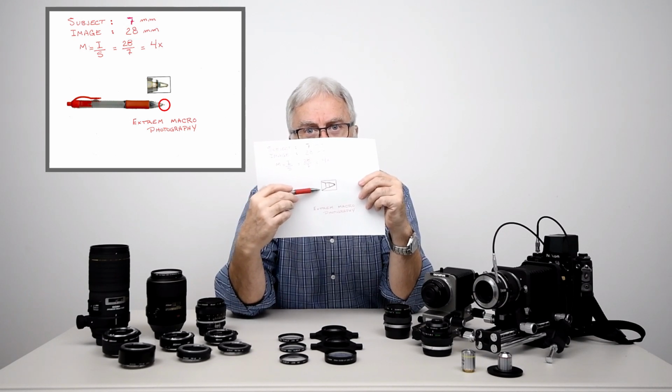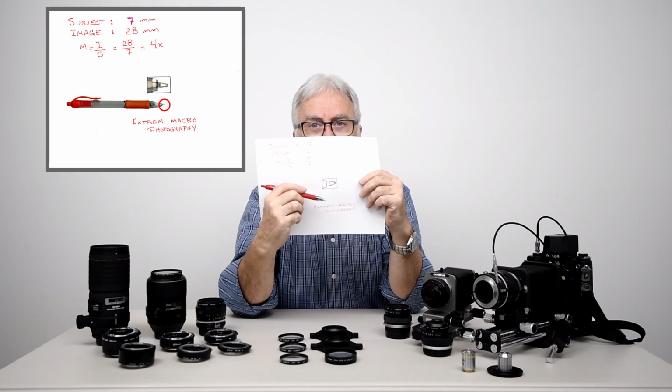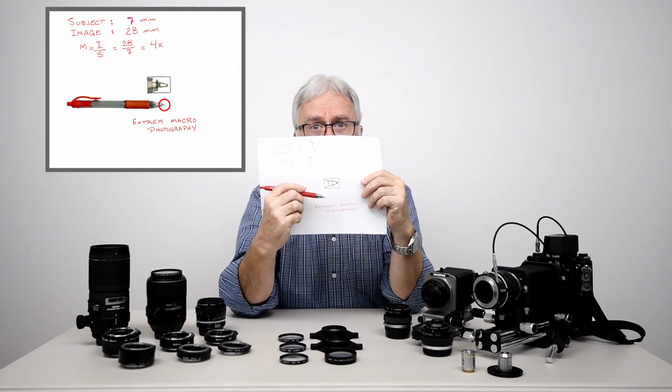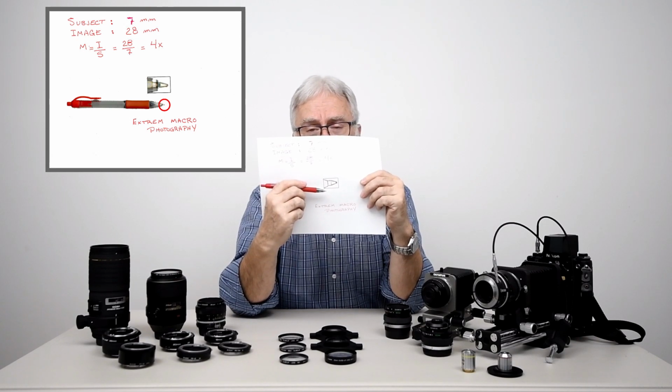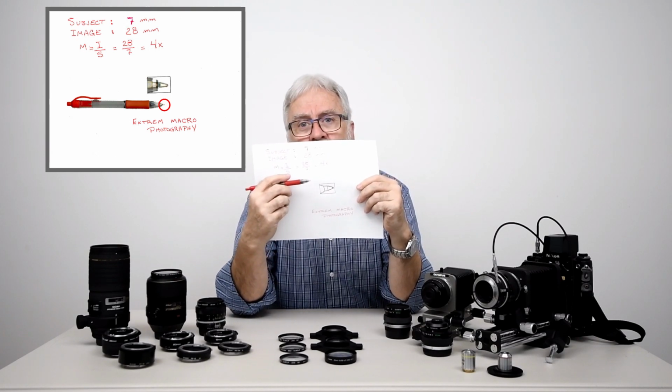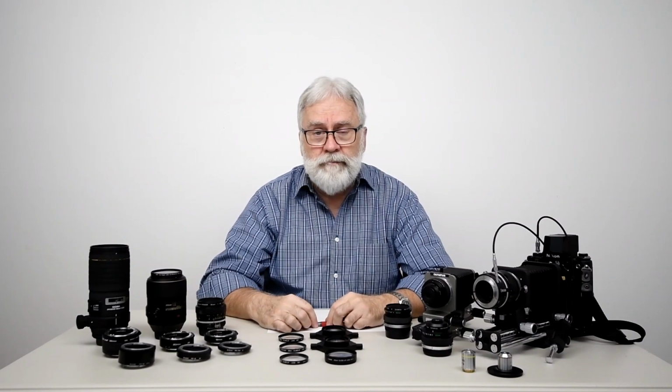size 28 divided by the pen size, which is 7. 28 divided by 7 is 4. So I have a magnification ratio of 4x, and in this case we are no more into the macro range, but we are into the extreme macro range of photography.